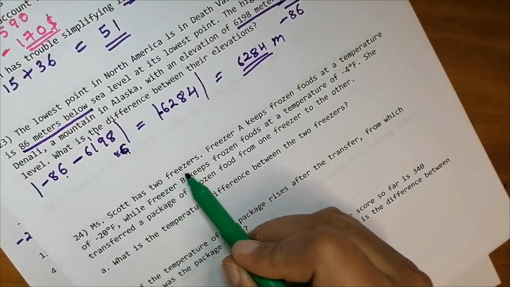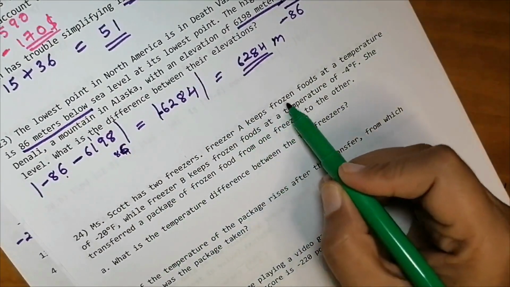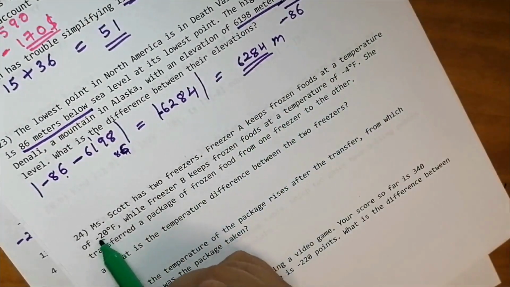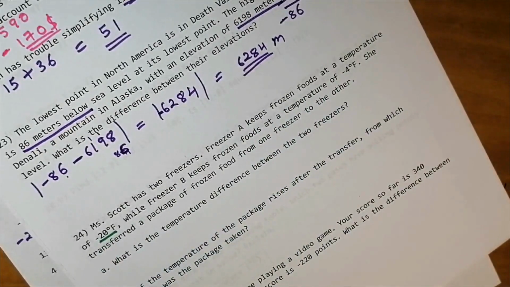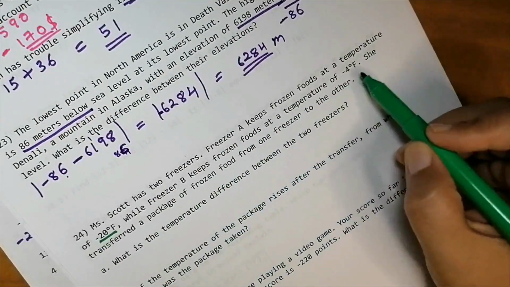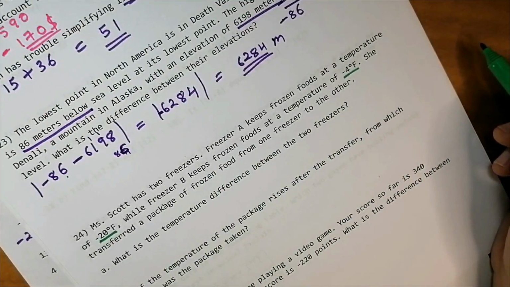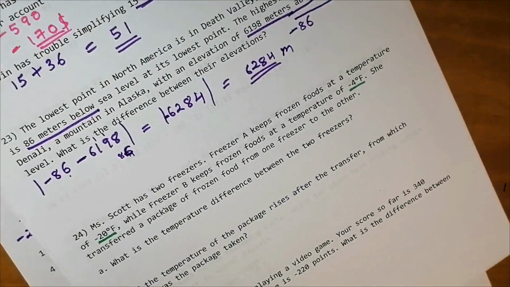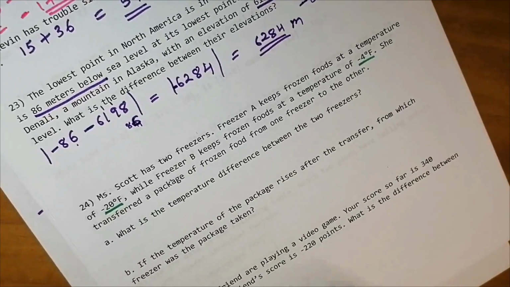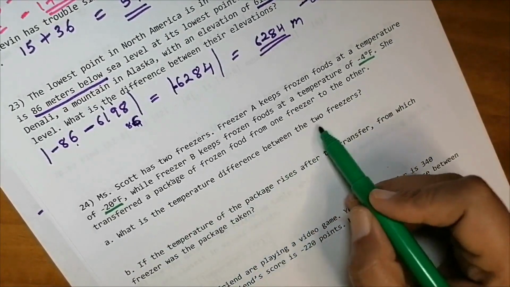Miss Scott has 2 freezers. Okay. Freezer A keeps frozen foods at a temperature of minus 20 degrees Fahrenheit, while freezer B keeps frozen foods at a temperature of minus 4 degrees Fahrenheit. She transferred a package of frozen food from one freezer to the other. Why did she do that? She does that and we have to solve her problem. Never mind, we will help her. So what is the temperature difference between 2 freezers?